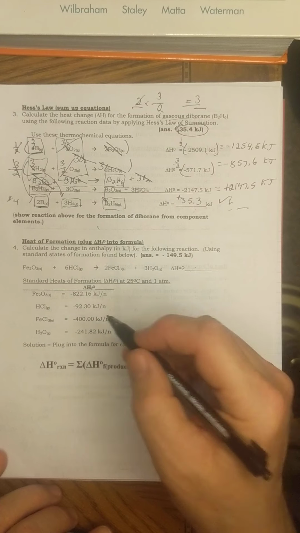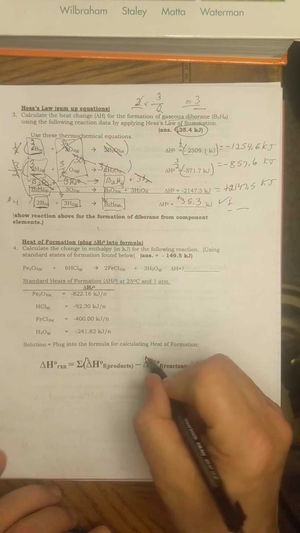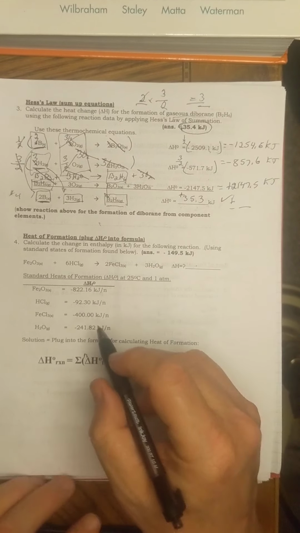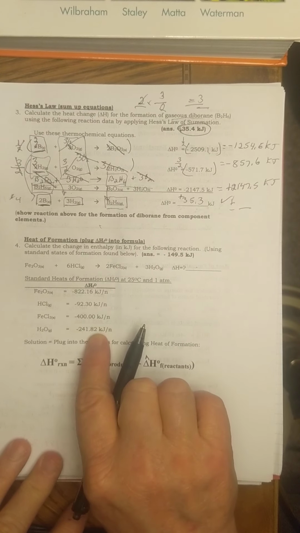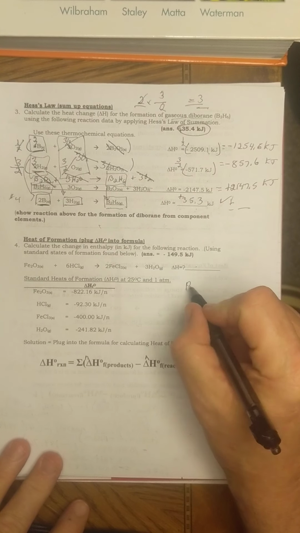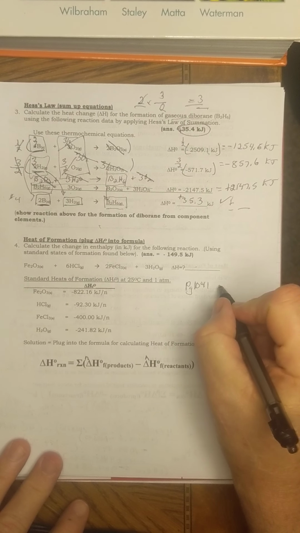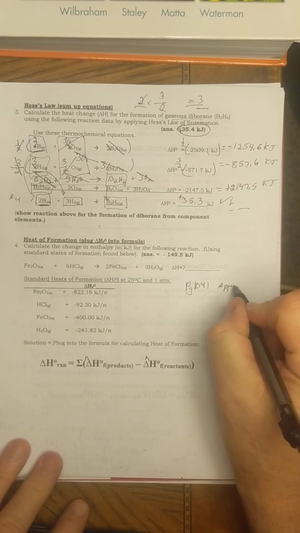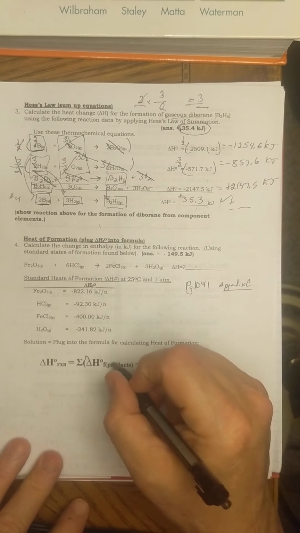Okay. Another heat of formation problem. Again, I always write out this equation. If you were doing this out of your textbook, you would be looking it up on page 1041 in Appendix C. That's in Brown LeMay's chemistry book. Products.